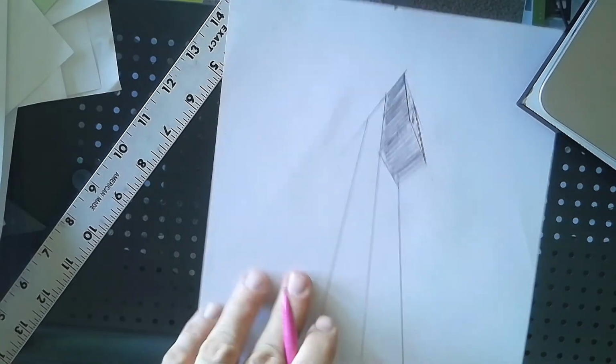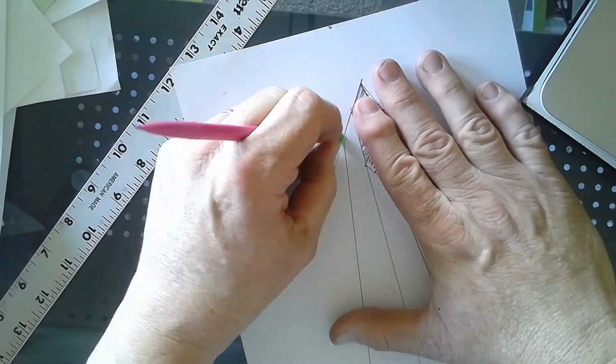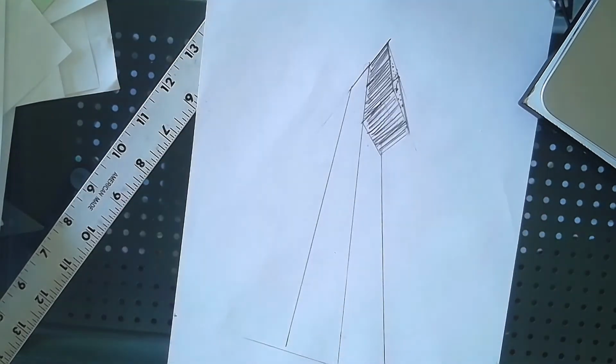What we're getting at is it's very boxy right now, but a toothbrush.